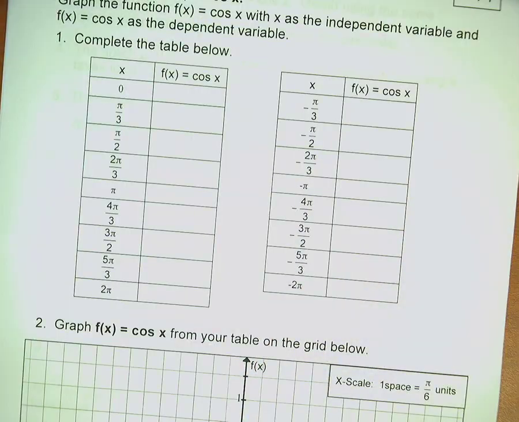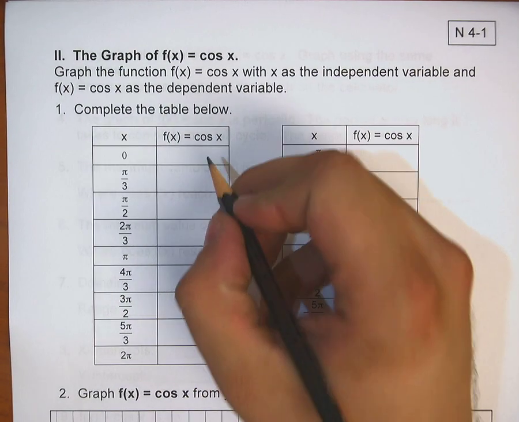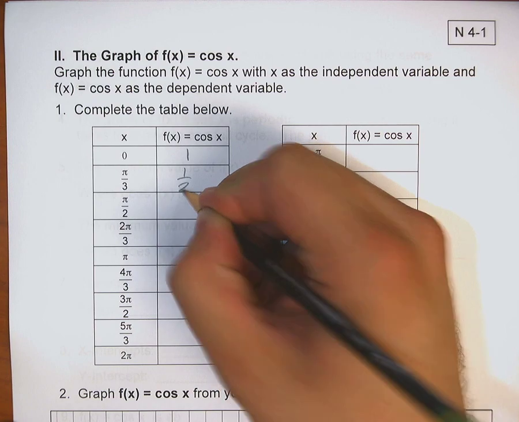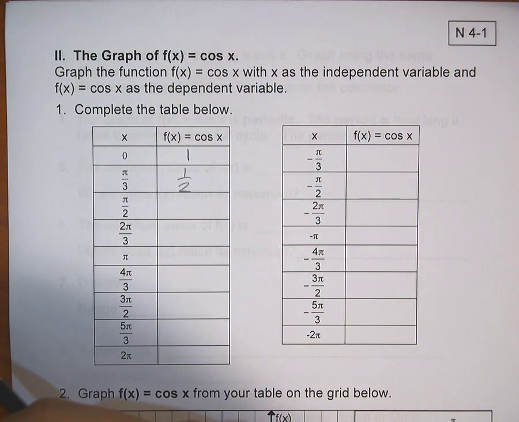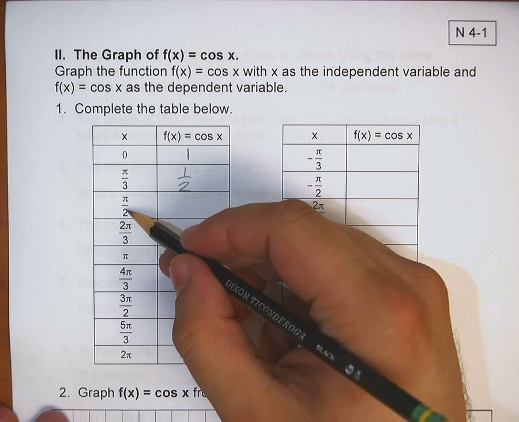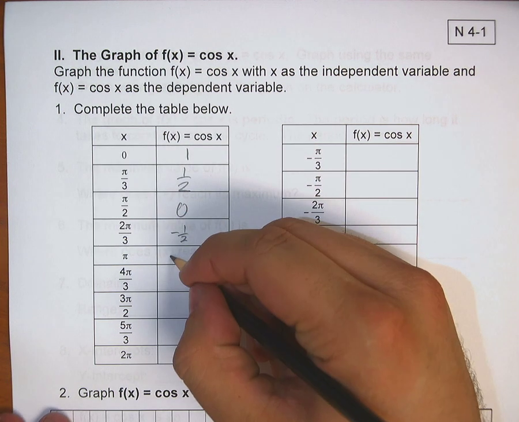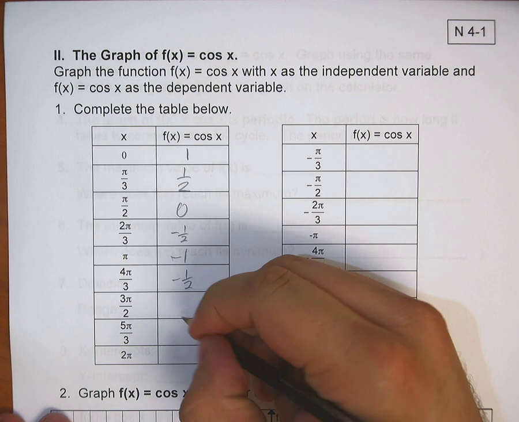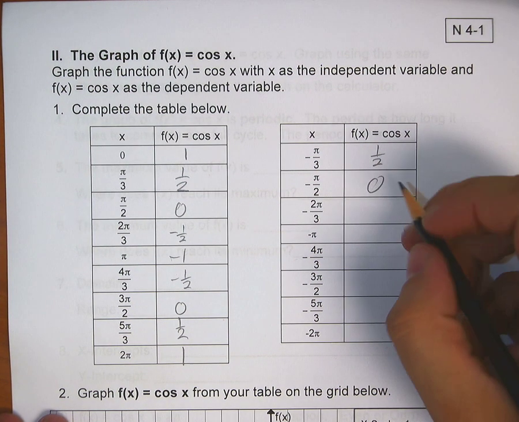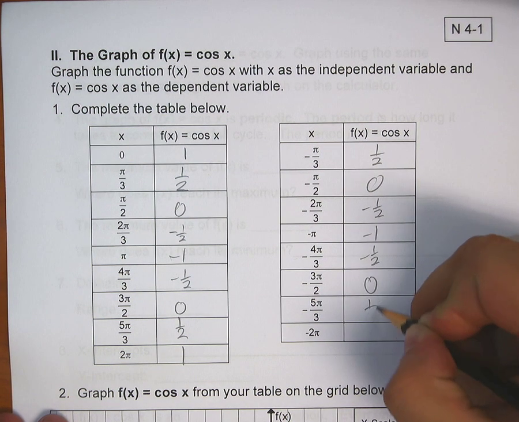Okay, same thing here, but now we're on cosine. So what I'm going to do is the exact same thing actually. If I plug a 0 in for cosine, I get 1. Plug in a pi over 3, I get 1/2. These are just the nice ones. It's not very nice to do cosine of pi over 6 because it's the square root of 3 over 2. Ugh, that's an ugly number. Pi over 2 is 0. Just filling this in real quick. Negative 1/2, negative 1, negative 1/2, 0, 1/2, 1, 1/2, 0, negative 1/2, negative 1, negative 1/2, 0, 1/2, 1.